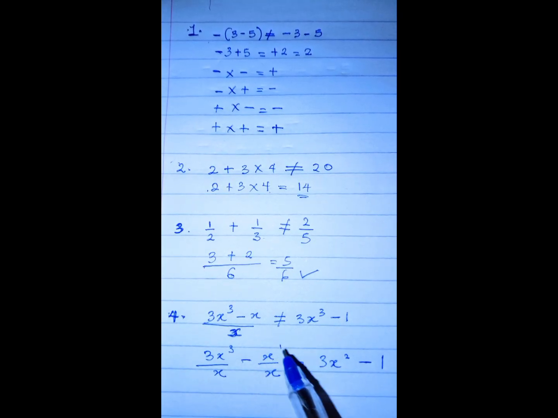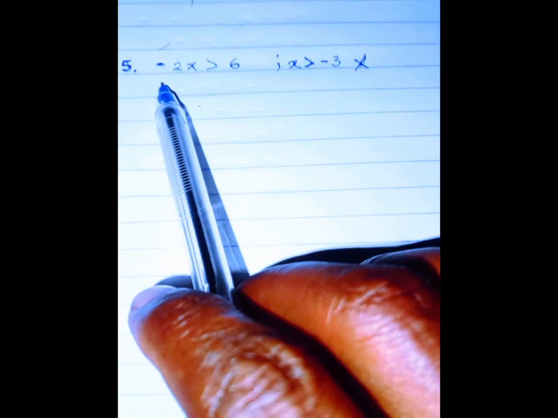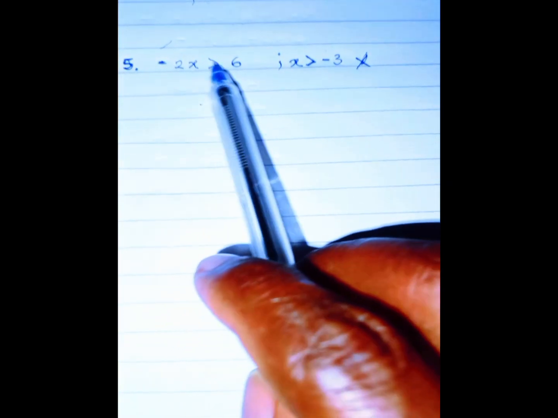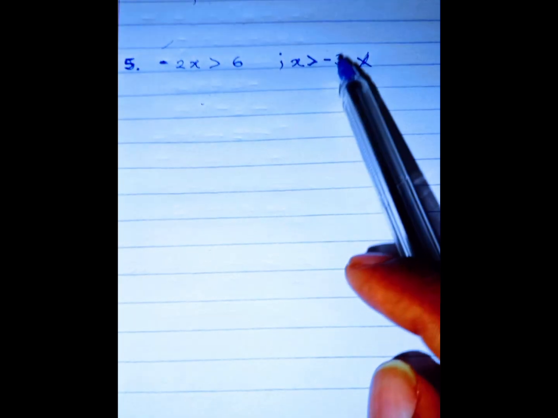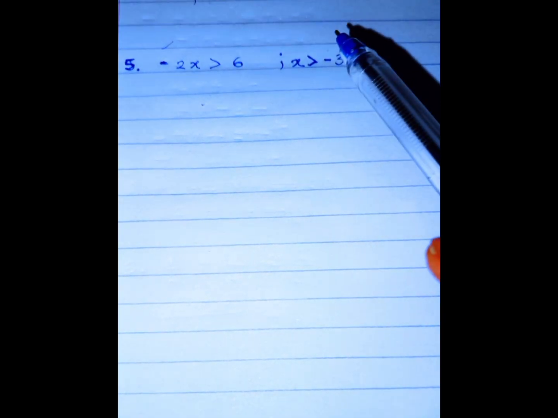So guys, the next on the list is minus 2x is greater than 6, and the supposed answer to be x is greater than minus 3. This is absolutely wrong. This is not correct. So whenever you are dividing or multiplying by a negative number, the inequality sign flips. So the right thing to do is to divide both sides by minus 2, negative 2.